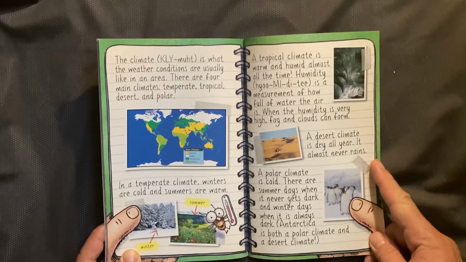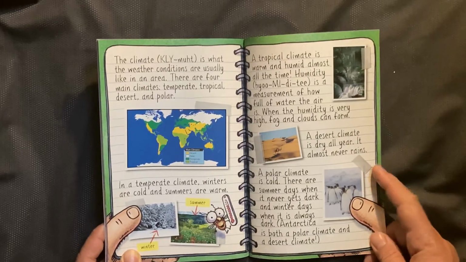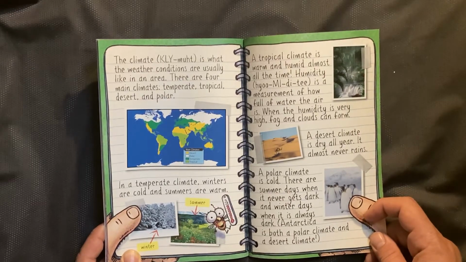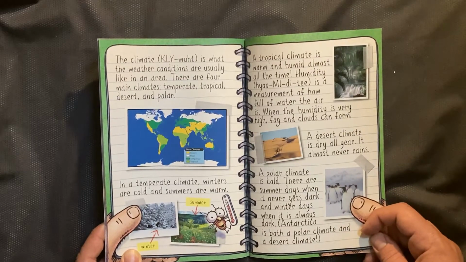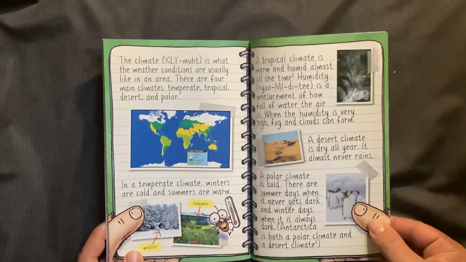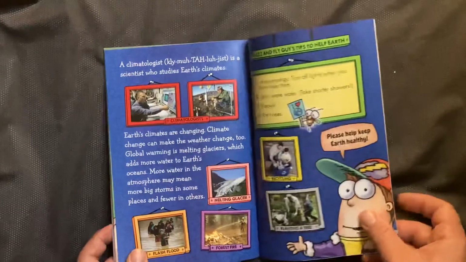A desert climate is dry all year. It almost never rains. A polar climate is cold. There are summer days when it never gets dark and winter days when it is always dark. Antarctica is both a polar climate and a desert climate. Did you know deserts can be cold as well as warm?